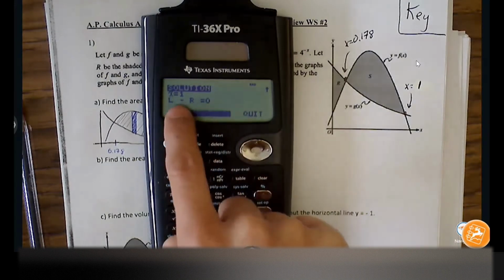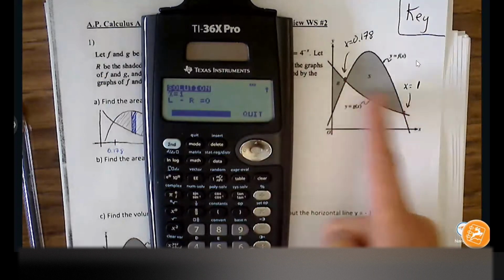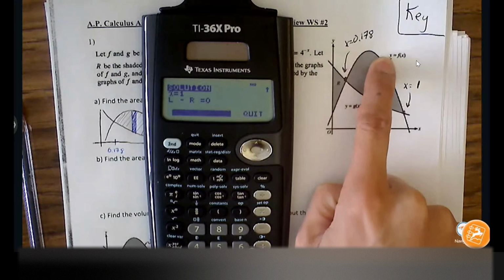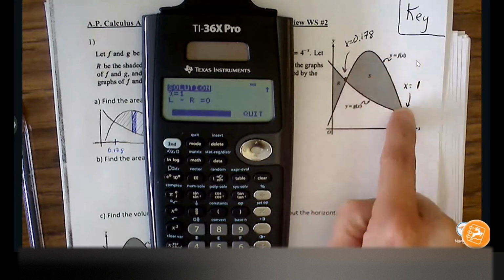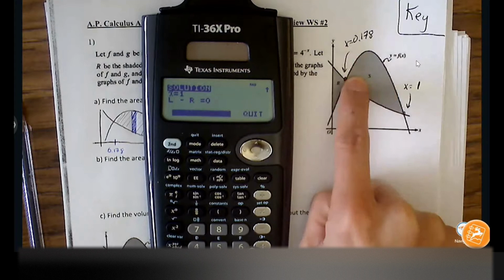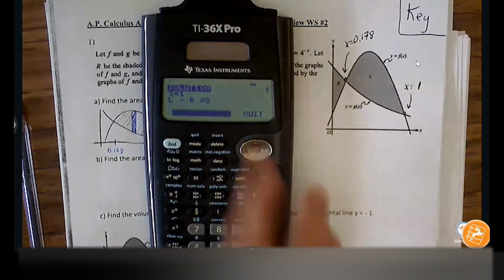There we go. Okay, so now it found it for us. Right, so you know it's going to be a relatively small value, but you want to go a little far enough so that it'll pick this one instead of this one, right? If it's not far enough, it's going to revert back to 0.178. But we have our two x values there, 0.178 and 1.